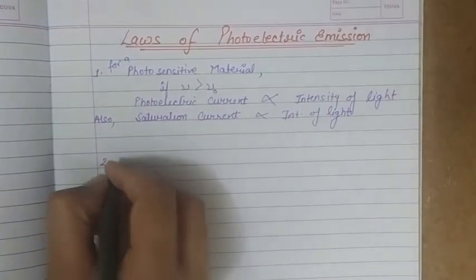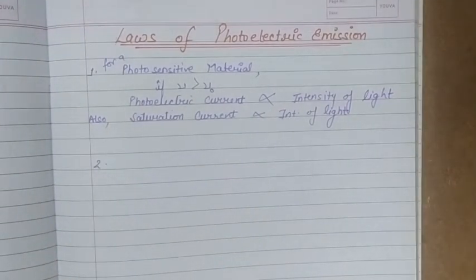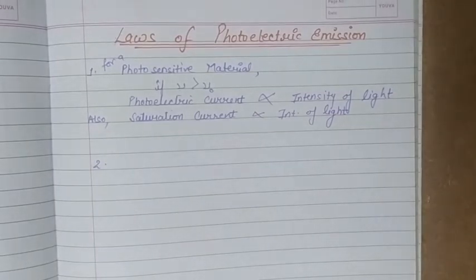The second law is that for a given photosensitive material, there exists a certain minimum cutoff frequency below which no photoelectrons are emitted, however high the intensity is. We also concluded that in the last video. However high the intensity of incident radiation, if the frequency of radiation is less than a certain minimum frequency for that metal, there is no photoelectric emission, and that value of frequency below which there is no photoelectric emission is called the threshold frequency.